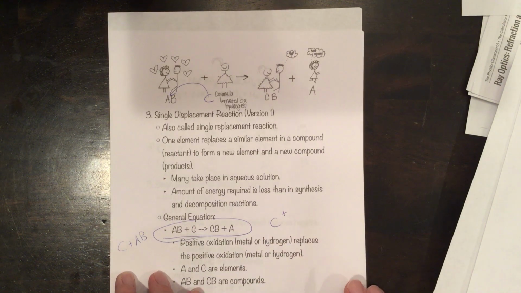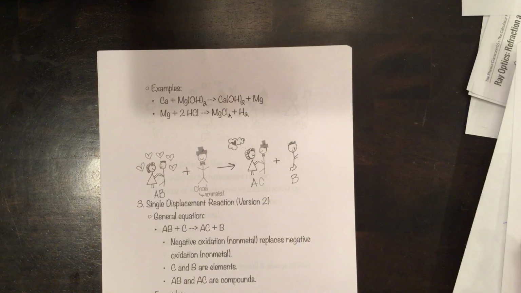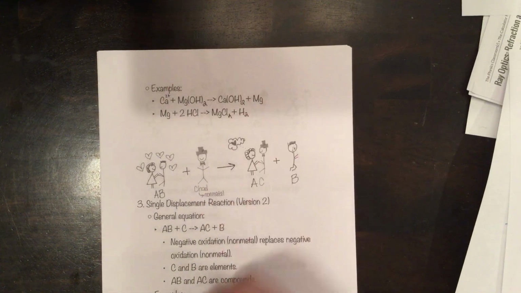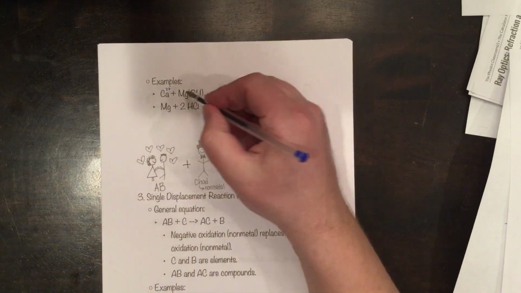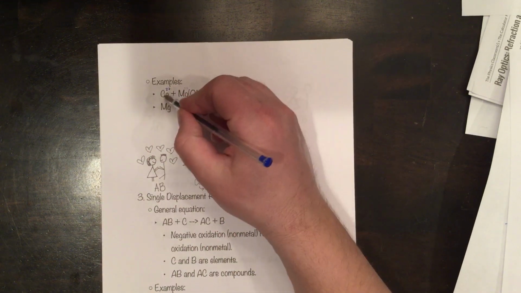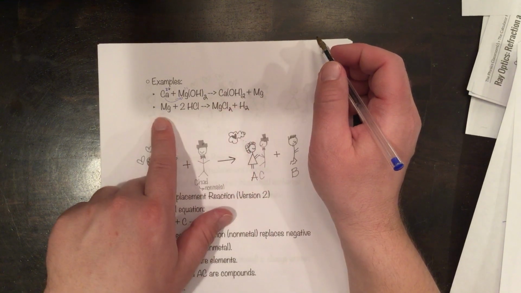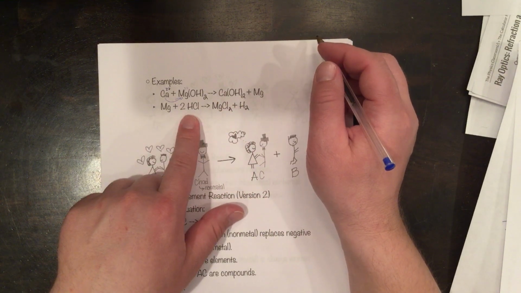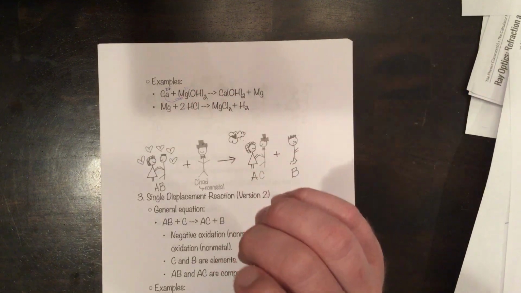Doesn't change which one's going to be knocked out just because of the order. So here, calcium is 2 plus, if you remember that, okay? If it's going to be an ion, remember the magnesium is the 2 plus, so the calcium knocks out the magnesium. You see that over here? And then magnesium is positive, and so it's going to knock out the positive hydrogen. Knock it out. Okay.